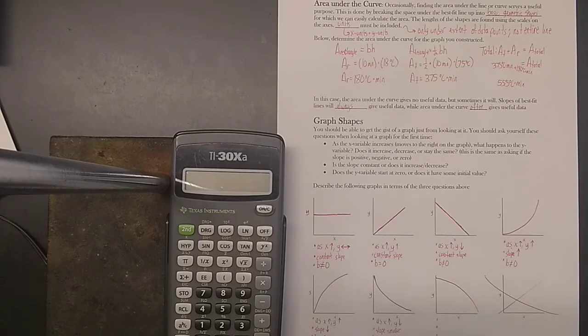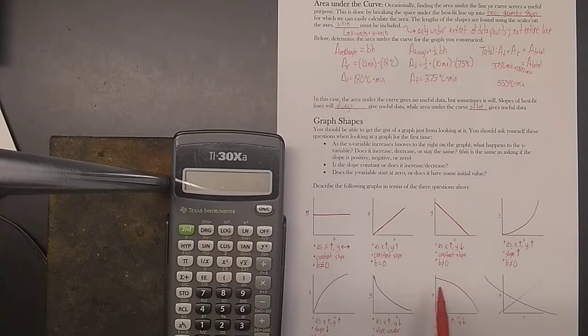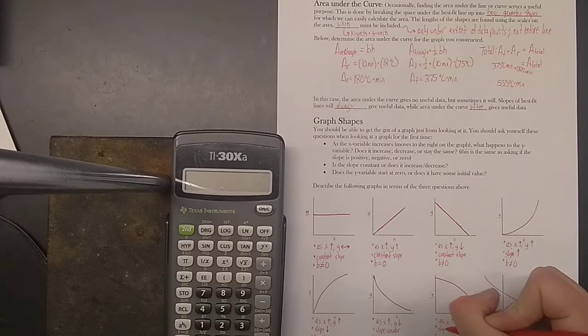For the last one, again, we have as x increases, y decreases. And if you're looking, the slope starts off kind of shallow, becomes very steep at the end. So I'm going to say that the slope becomes larger. The value of the slope, the steepness, becomes larger. And again, b is not equal to 0.